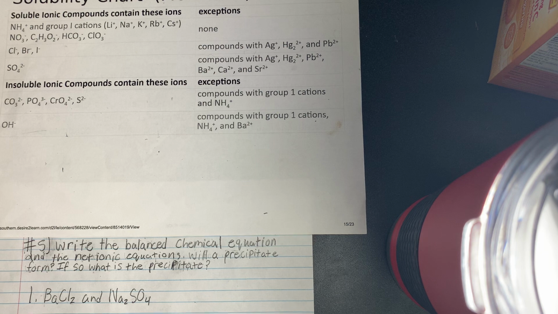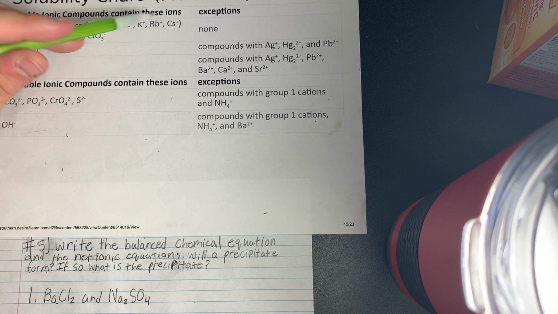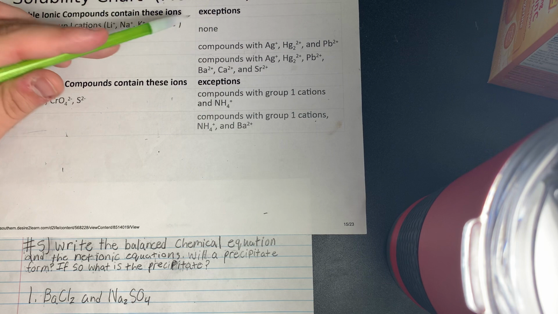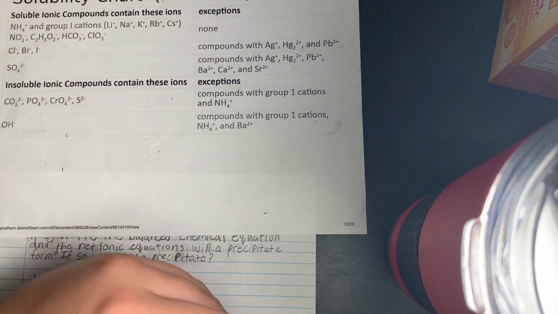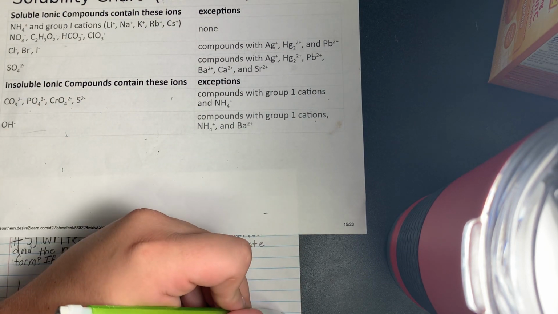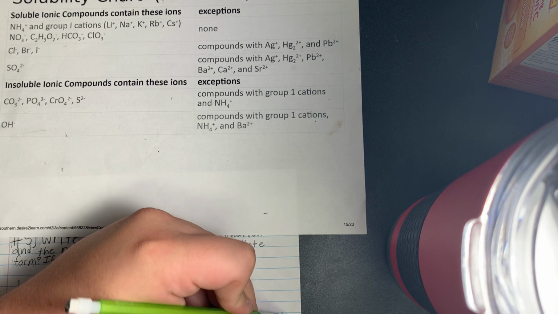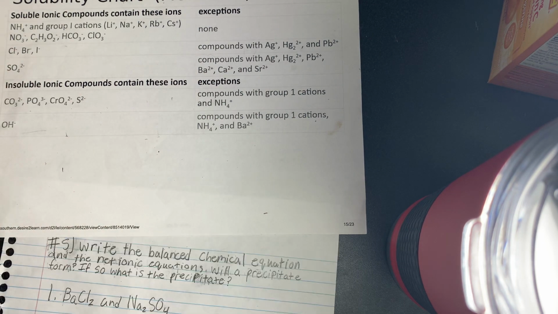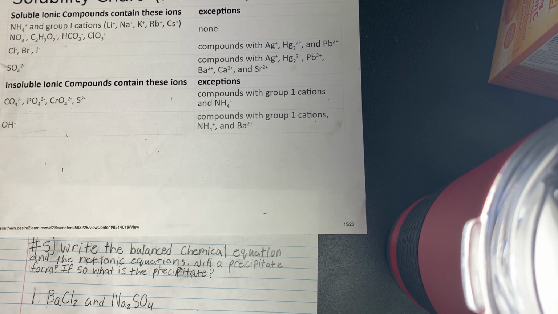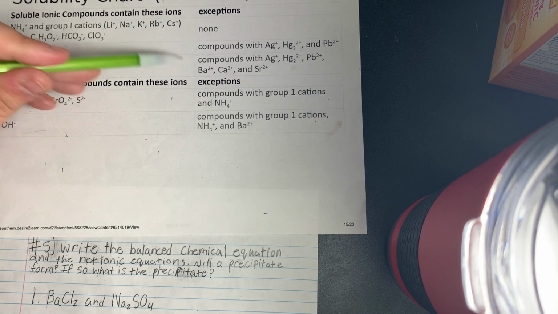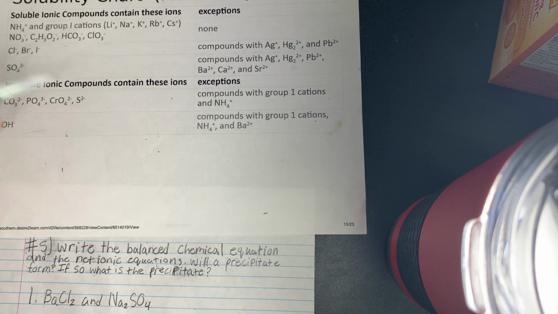As you can see in the soluble ionic compounds, if you look up and you see Na, it says Na is soluble with all ions, no exceptions. So that means this is automatically aqueous. Now, barium, however, is not soluble with SO4 or sulfate. So that means we can rule that out, and it's the solid.